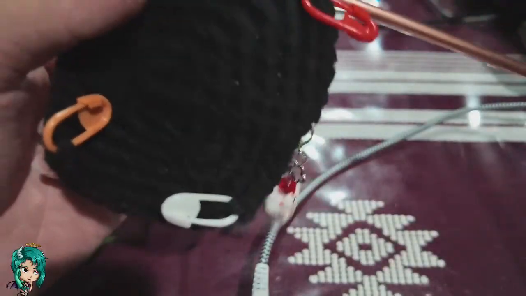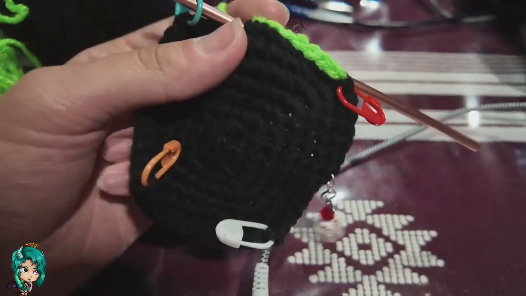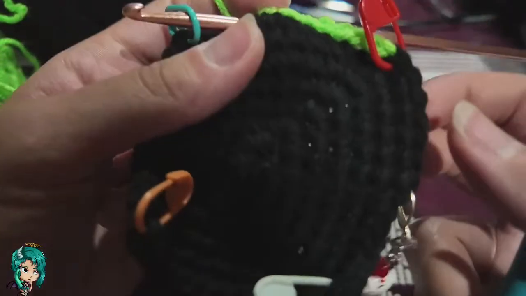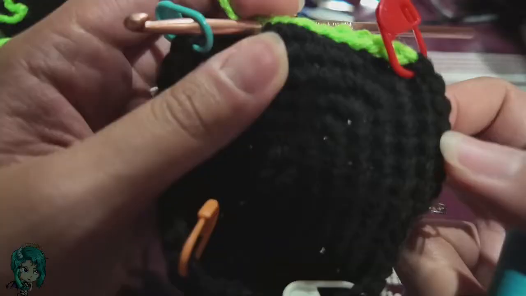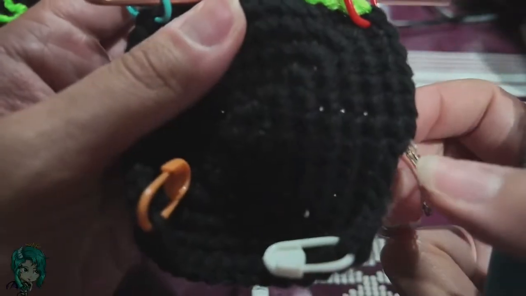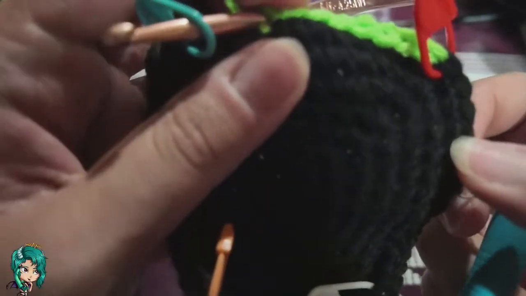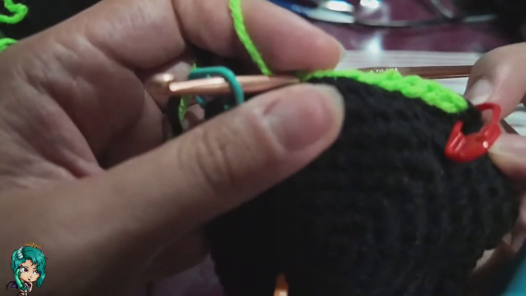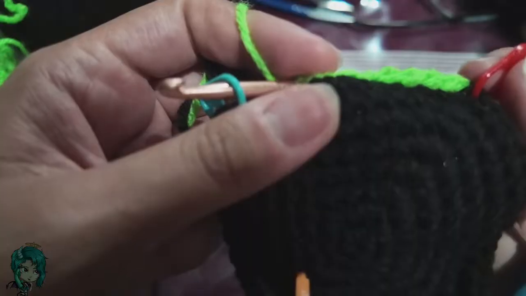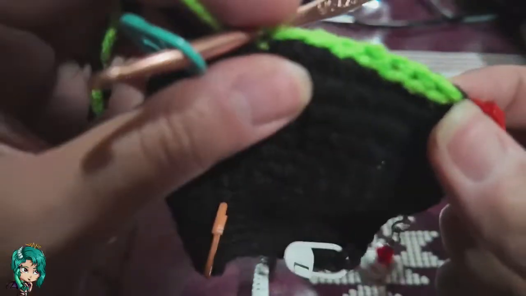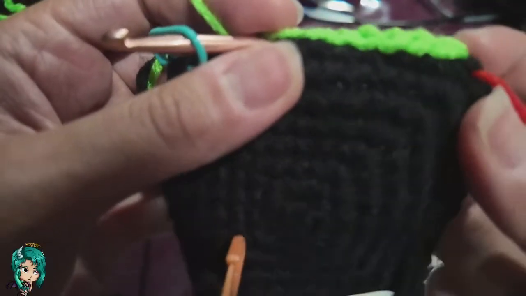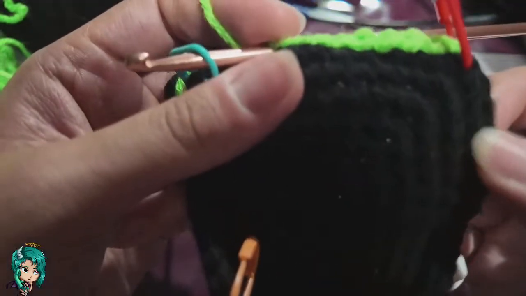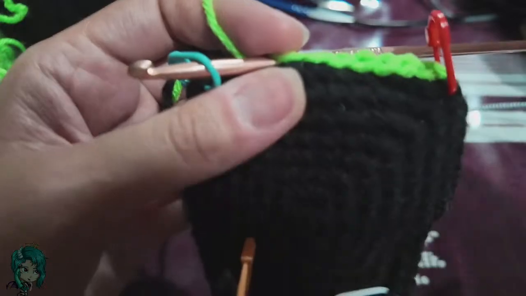The one thing I never really learned how to properly do is tapestry crochet. So wait, do I need to... wait. 1, 2, 3, 4, 5, 6. I feel like I messed up in this corner. This corner should have been green. So 1, 2, 3, 4, 5, 6.